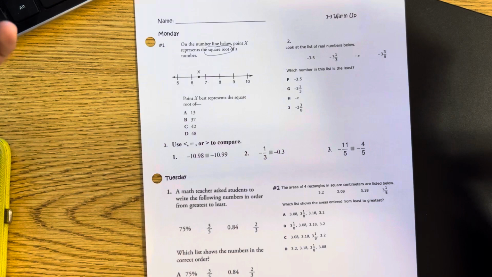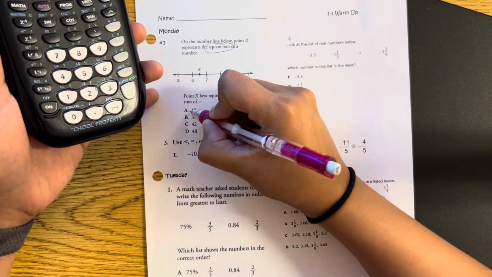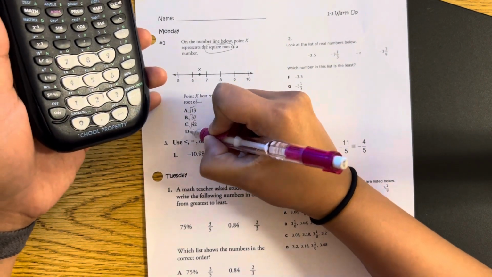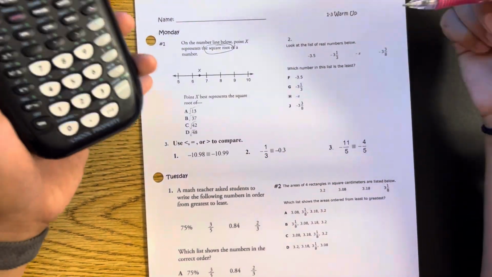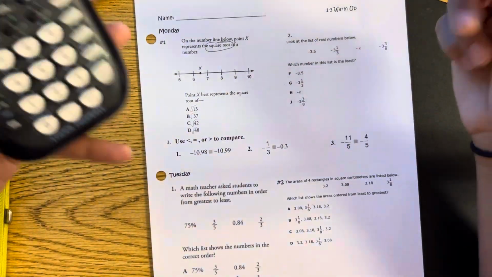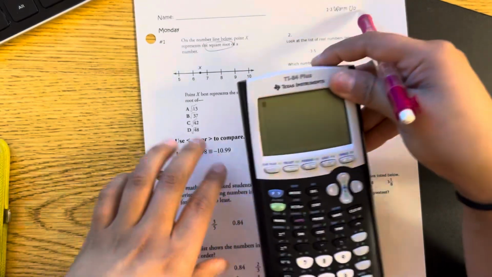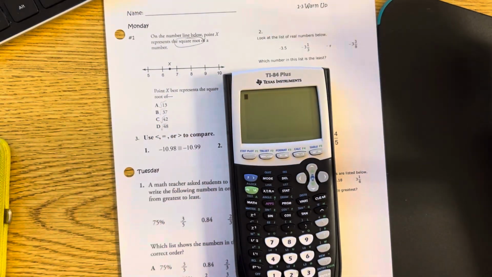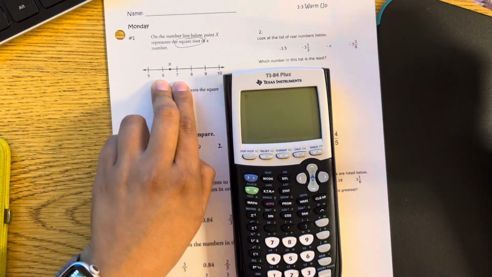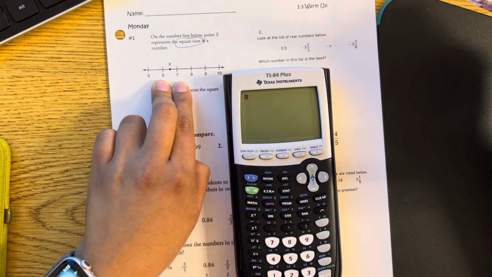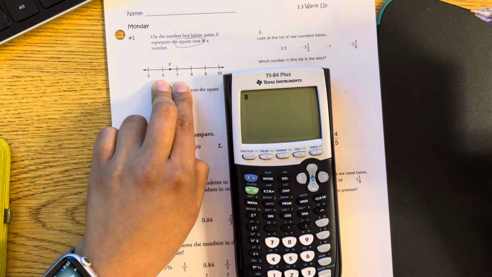Okay, so this isn't like what we saw last week where they already put the square root symbol, right? We have to know that I have to take the square root of those numbers. That's why it's important you know the vocabulary, okay? So all we're going to do is test each one, and I'm looking for a number between 6 and 7, closer to 6 or closer to 7. Which one do you think?